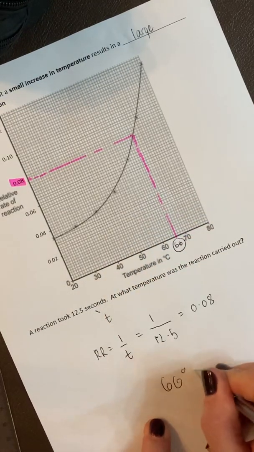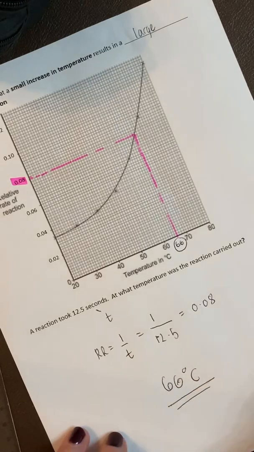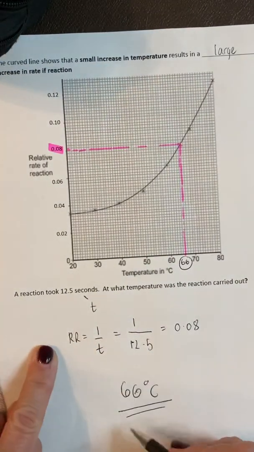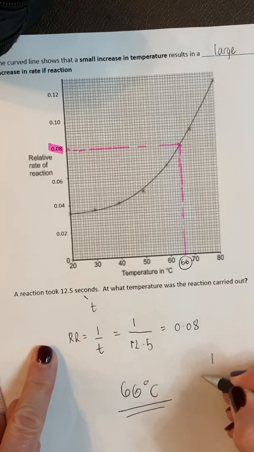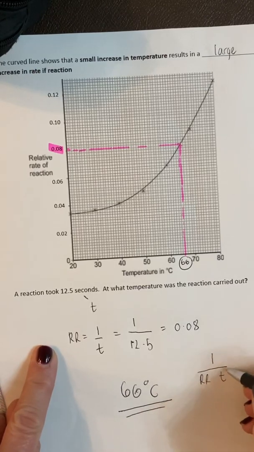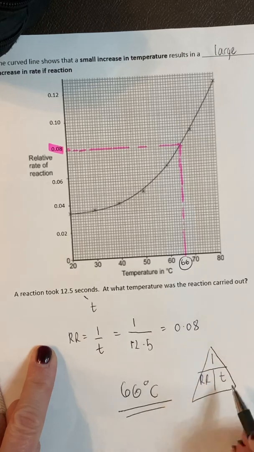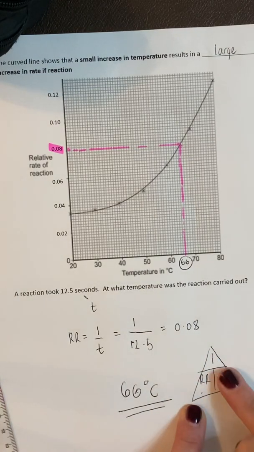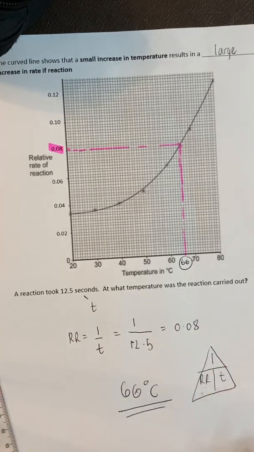So the answer would be 66 degrees. So 2 similar questions, all to do with my triangular relationship of 1, relative rate and time. So I'm either calculating relative rate given time, so 1 over time, or I'm calculating time, which is 1 over relative rate.